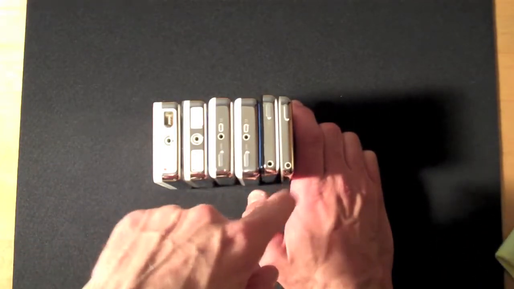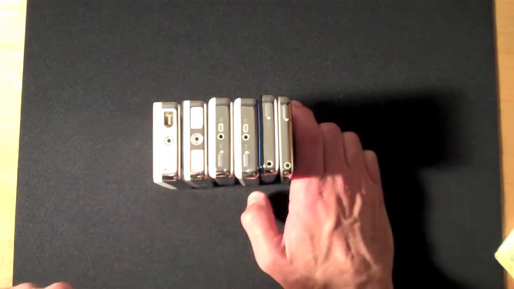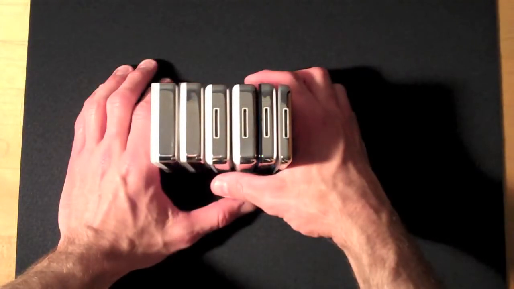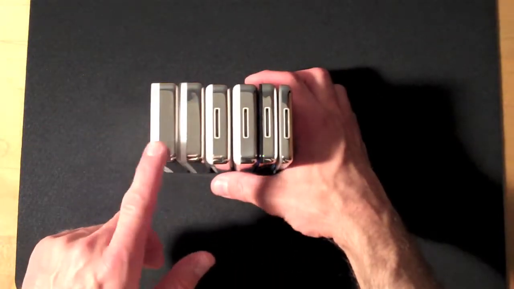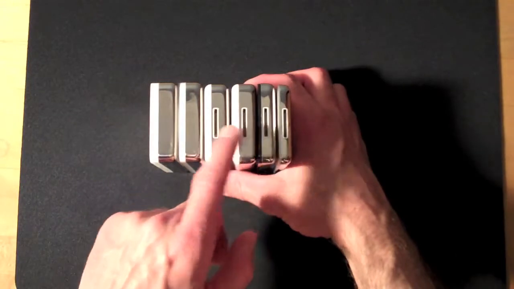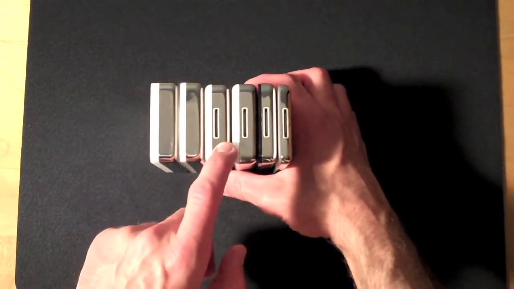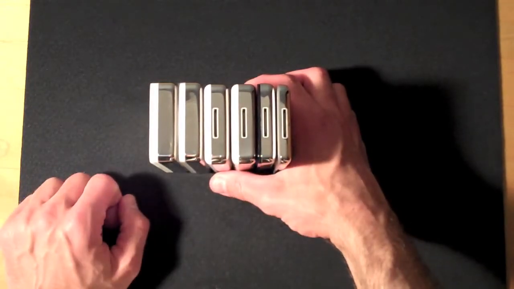And we see that the headphone jack has gone from the center to the side. So once again, we look at the bottom here, we can see no dock connectors on the 1st and 2nd generation, and the dock connector appears on the 3rd generation iPod and continues until current day.